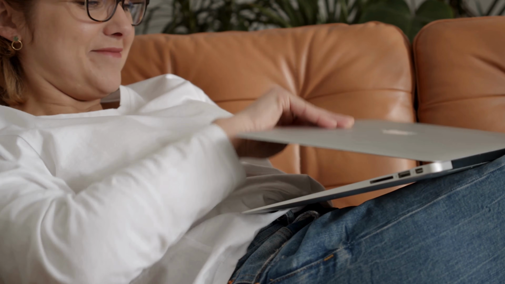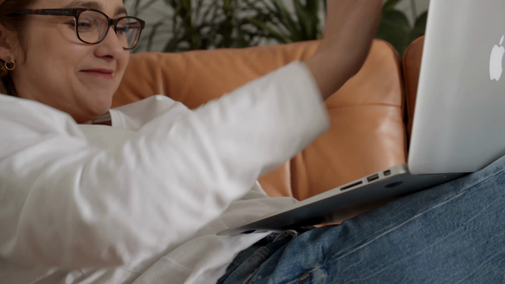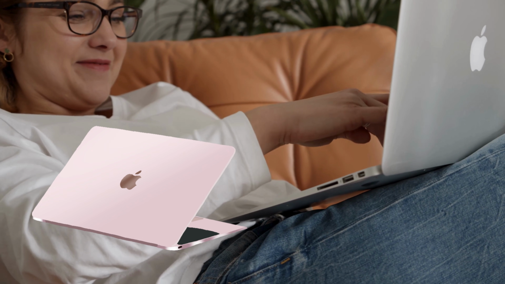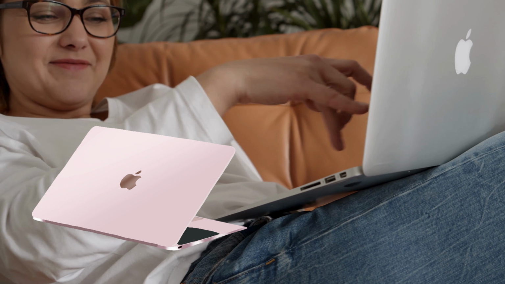I view my locked MacBook as a sleeping giant that just needs the right signal to wake up. My first step involves gathering a secondary Mac and a high-quality USB-C cable to bridge the two machines. I make sure the working Mac has the Apple Configurator app installed from the App Store. This setup turns my second computer into a master controller for the recovery process.